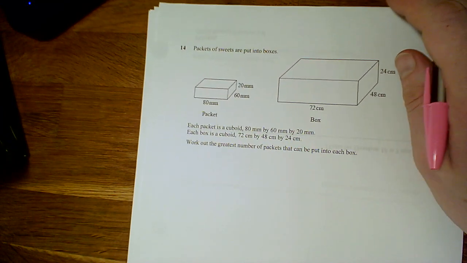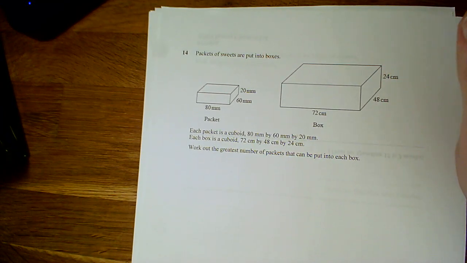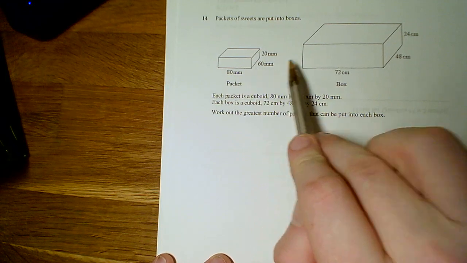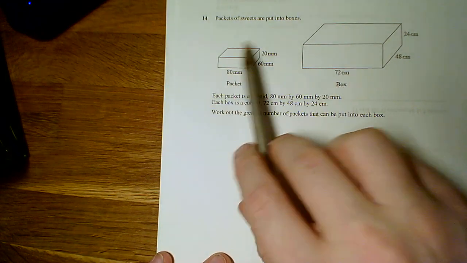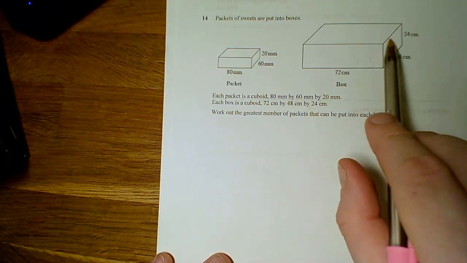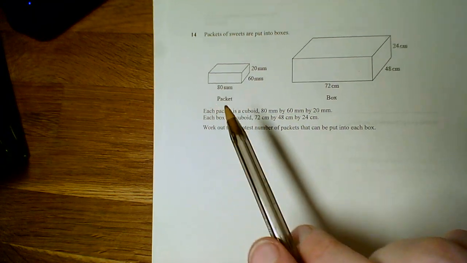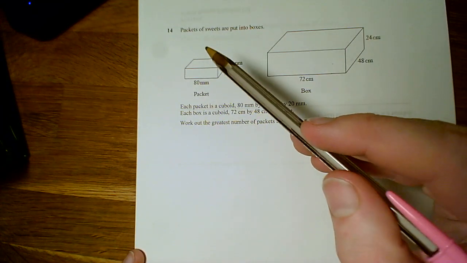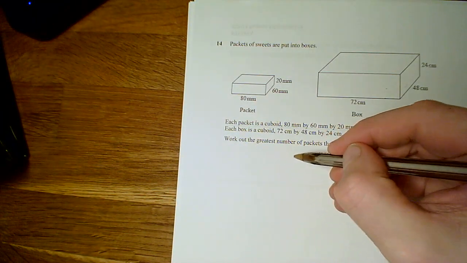Okay, this was quite tough. These do come up occasionally. There's two different ways of doing it. We can do the volume method, where we work out the volume of this and divide them by each other, or we can work out how many are going to fit in. It's not to scale very well at all. So let's do the volume method. Let's do that one here.